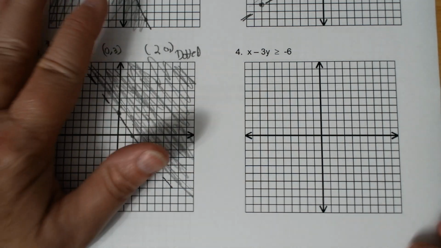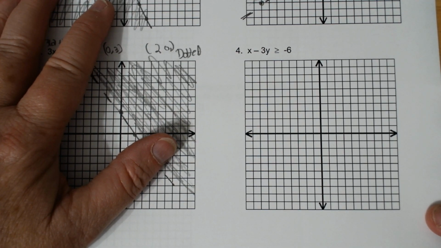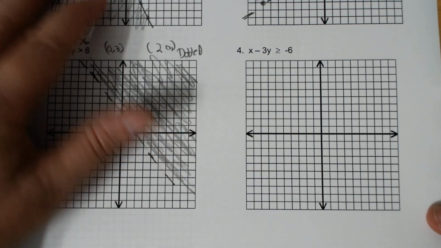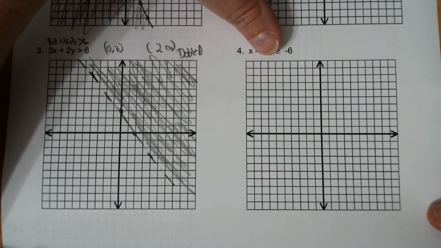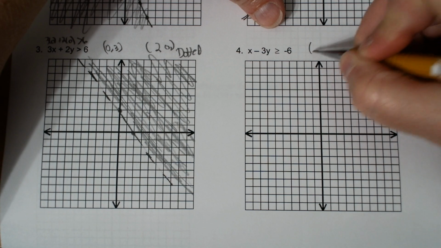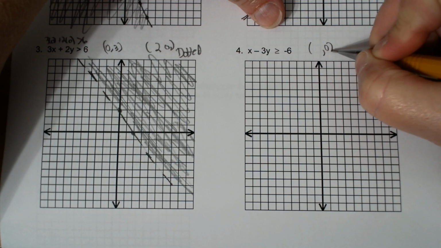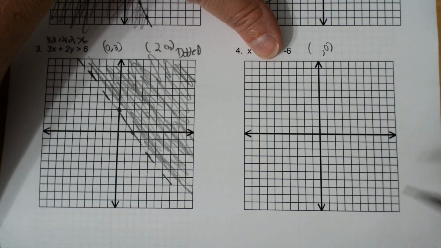Okay, here we go. Another standard form inequality. When y is 0, x is negative 6.